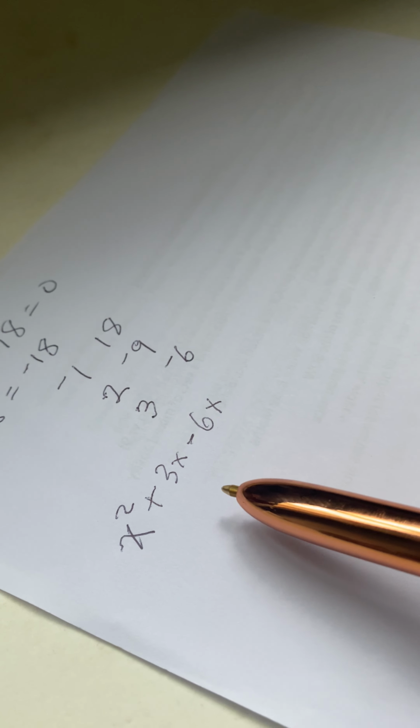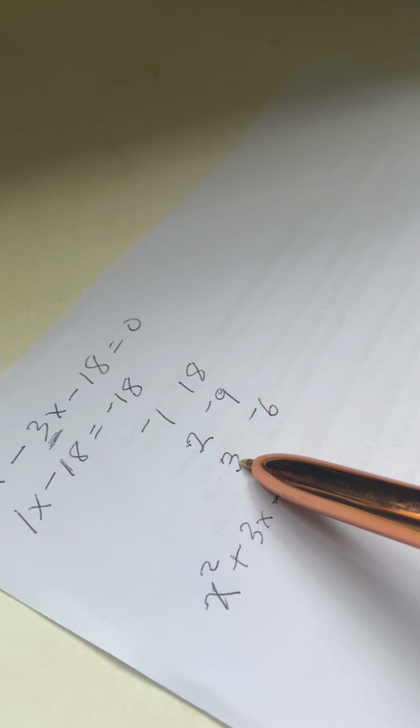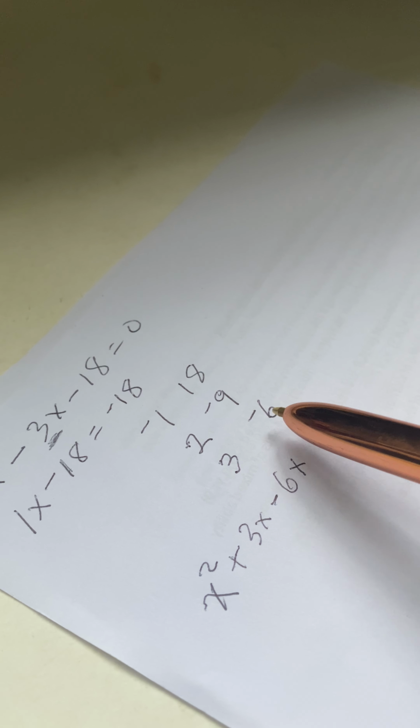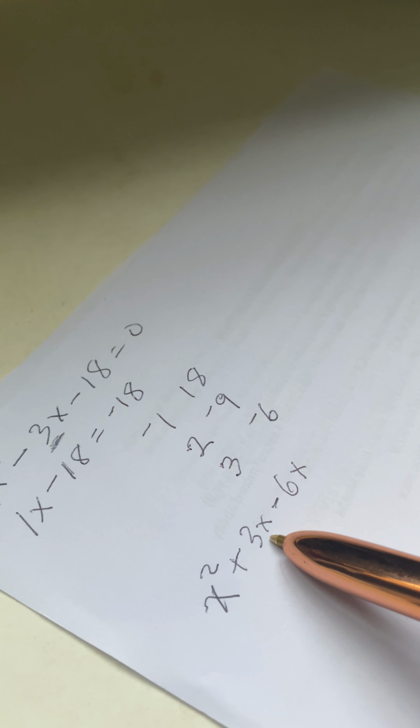We have found the two factors, 3 and minus 6. When we put 3x minus 6x, you get minus 3x. So this is actually the same thing. Then remember, we have our minus 18 there. So we continue with our quadratic, and it equals 0.